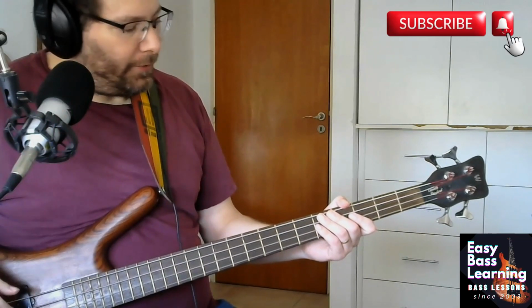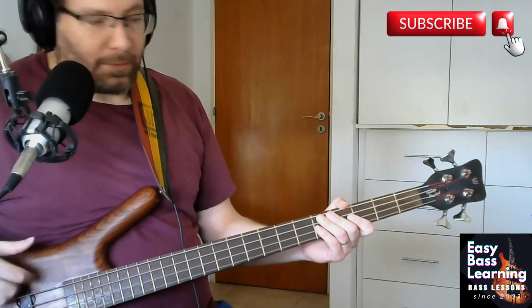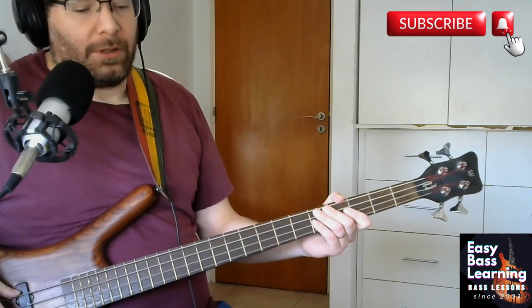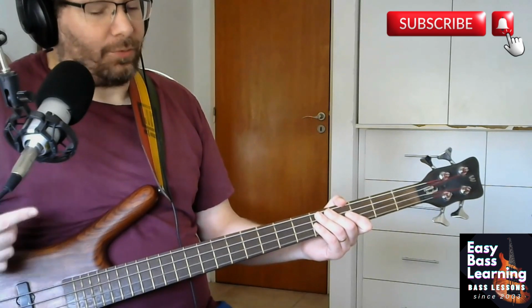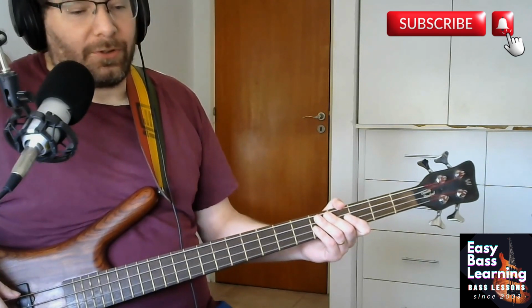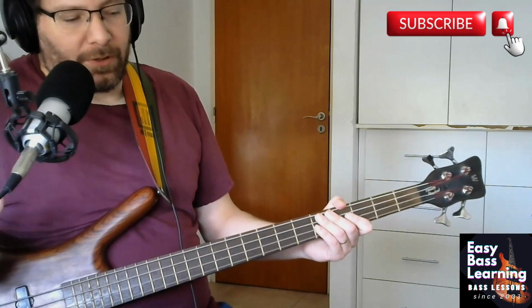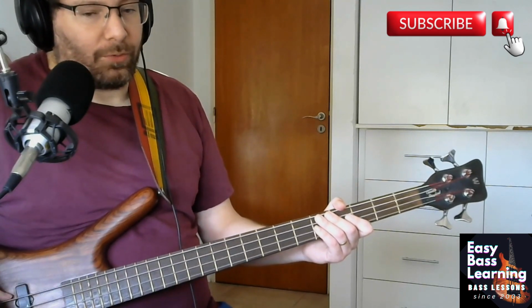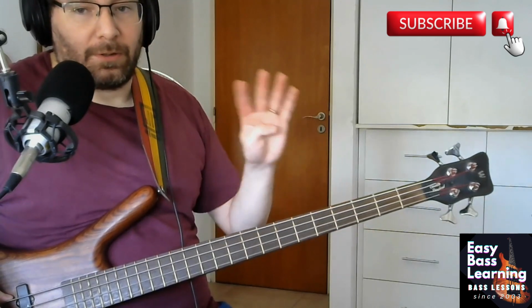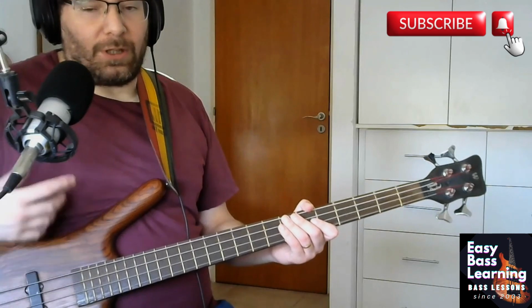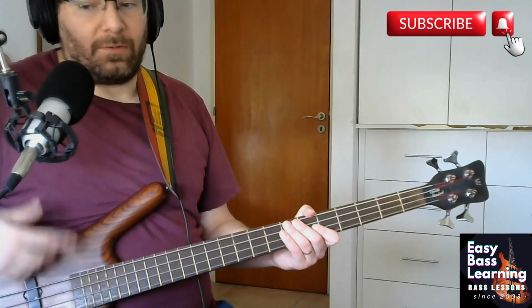Try to learn this until you feel comfortable, and after that you can use another subdivision, the 16th notes. In order to play the 16th notes, you have to subdivide the beat in 4 parts. So in each beat you will have to play 4 notes.